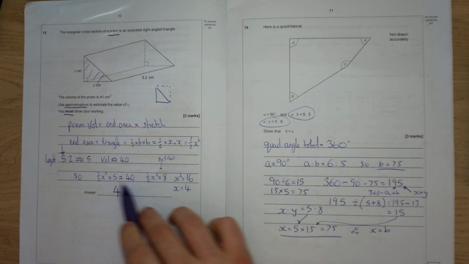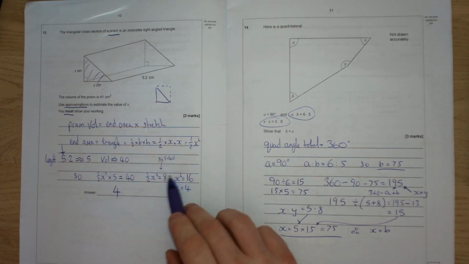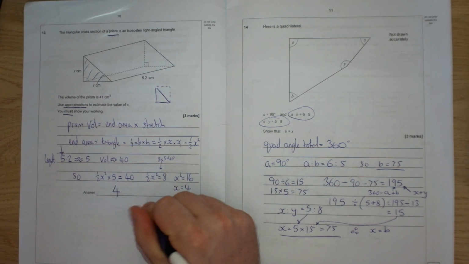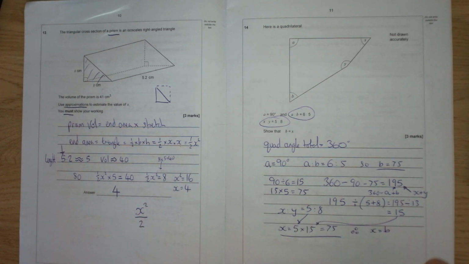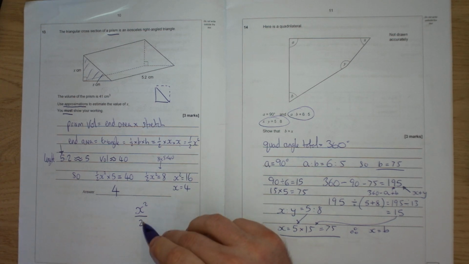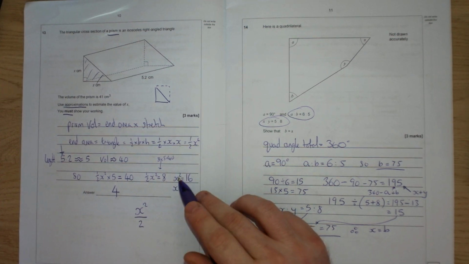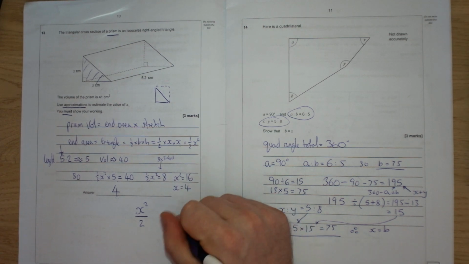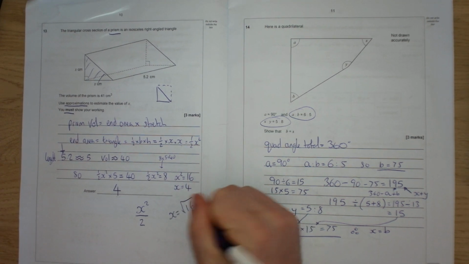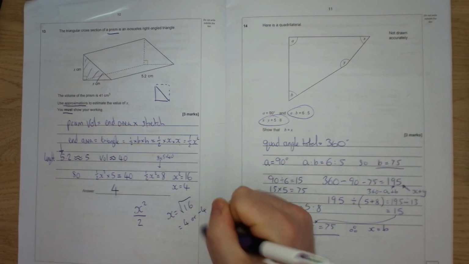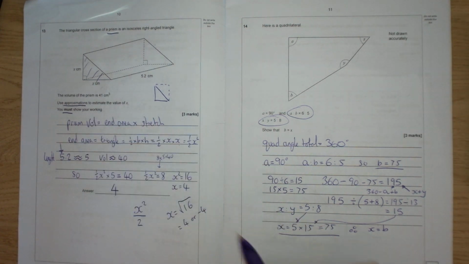So I know half x squared, the end area, times by the stretch 5 gives me 40. So I'm going to divide both sides by 5. 40 divided by 5 is 8. So I know half x squared equals 8. Half x squared can also be written as x squared divided by 2, because that's all half means. So therefore multiply by 2, you get x squared equals 16. Something squared equals 16, therefore x equals the square root of 16, which technically is 4 or -4, but you're not going to get a length of -4, so therefore your answer must be 4.